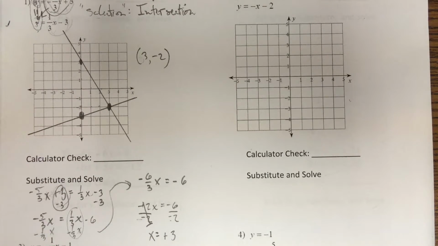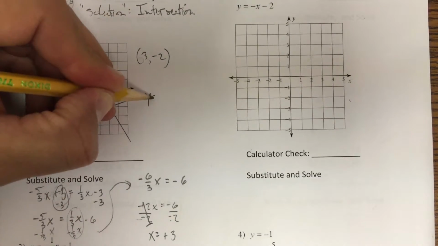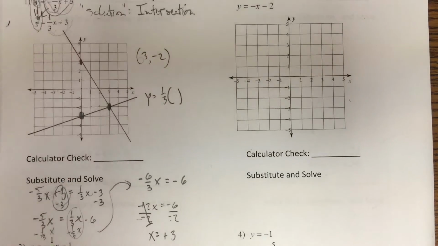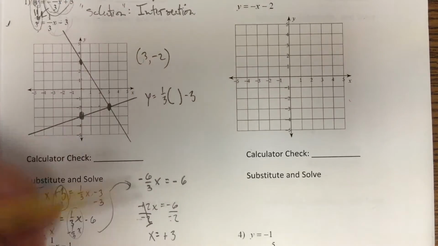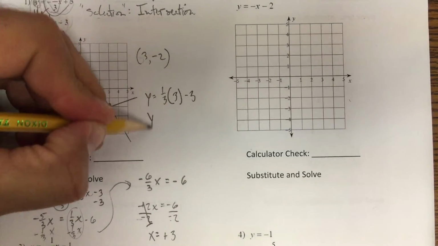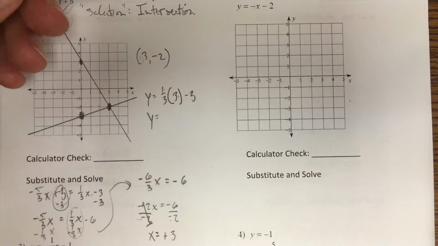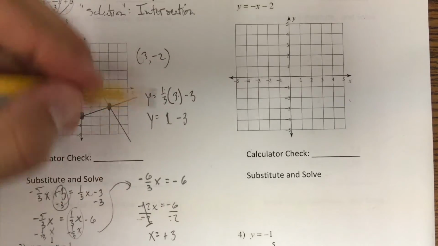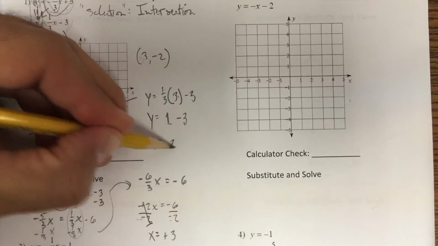Well, how do we get the y-coordinate? Well, we are going to substitute. We're going to take either one of the equations. It doesn't matter. Let's take the bottom one. We're going to say y equals 1/3 x minus 3. Well, our x is 3. 1/3 times 3 is 1. You can use your calculator for that if you're not sure how to make that work. 1 minus 3, y equals negative 2.